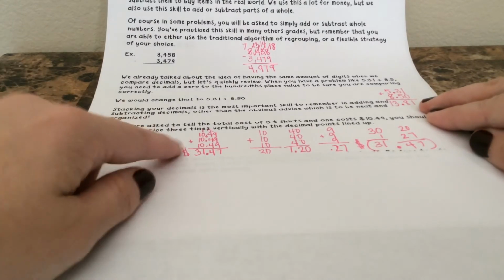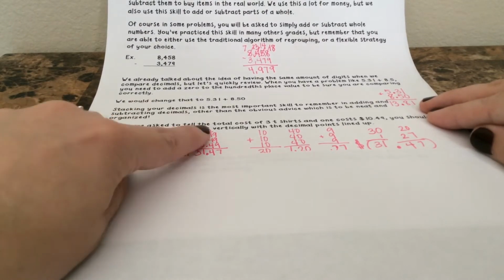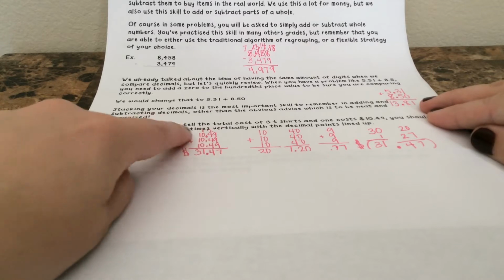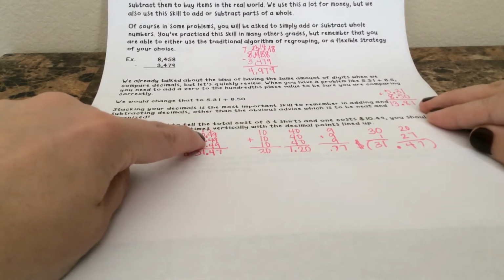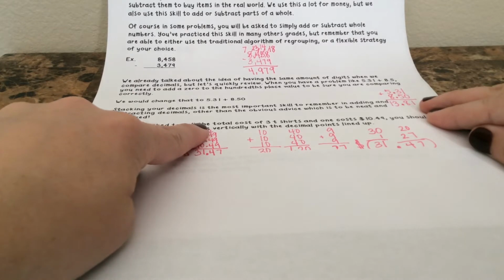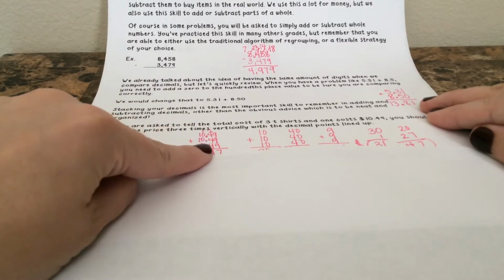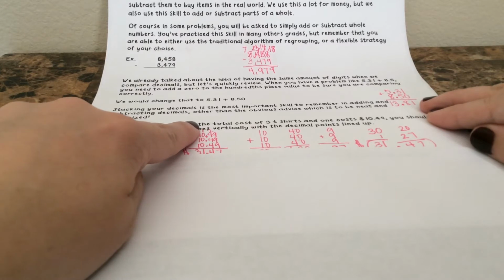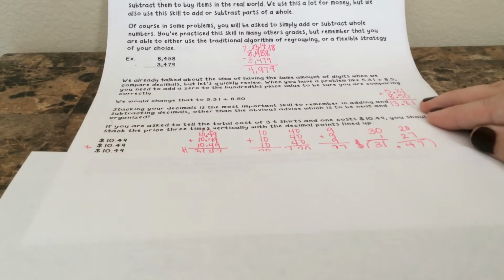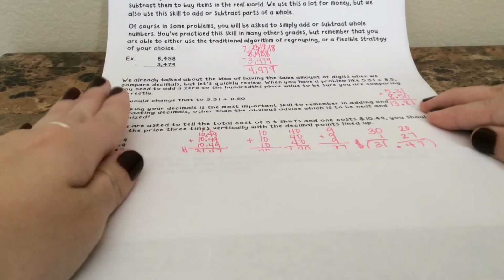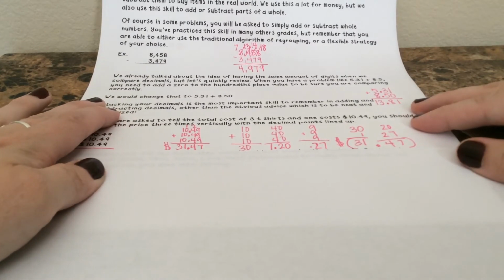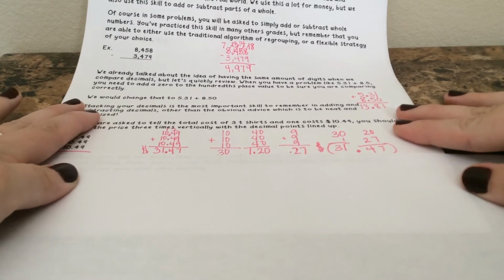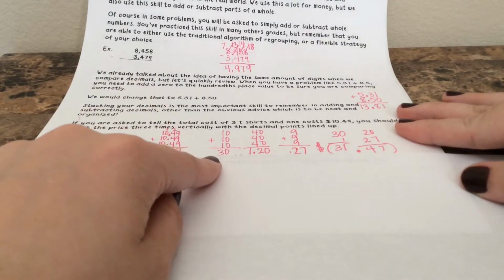Here I show this in the standard algorithm. 9, 9, and 9 is 27. Carry my 2 over because that's technically in the tens column. 4, 4, and 4 is 12, plus 2 is 14. So put my 4 down, carry my 1 to the next column. 1 plus many zeros is always going to be 1. And 1, 1, and 1 is 3. So I have $31.47.